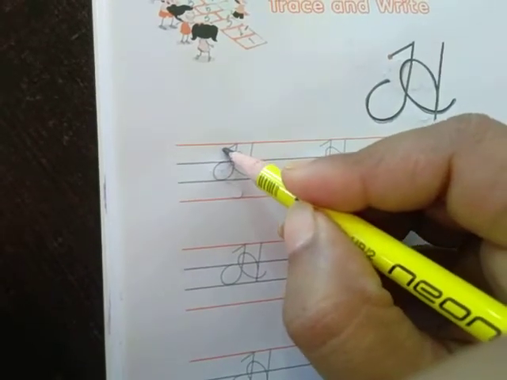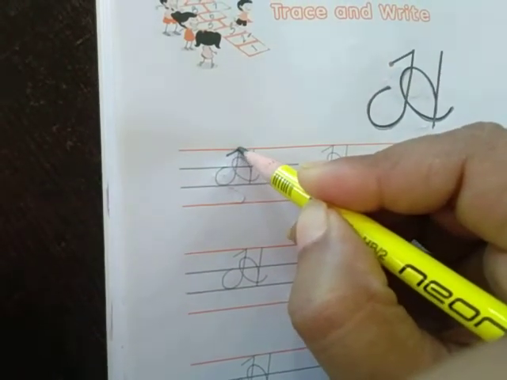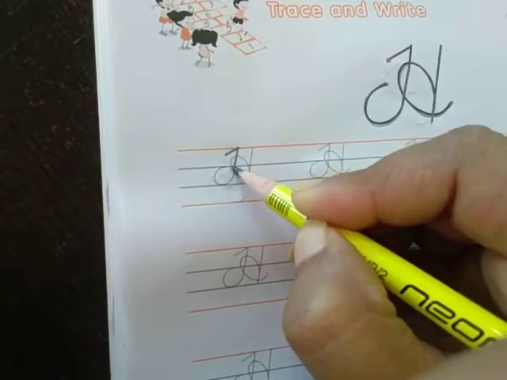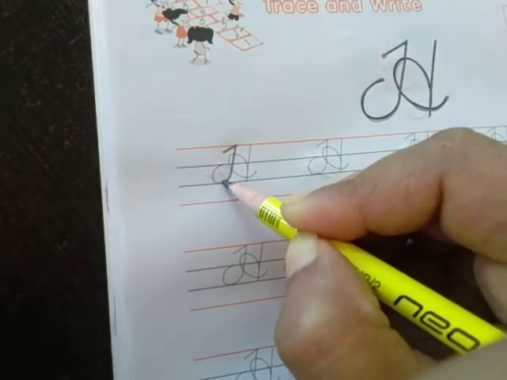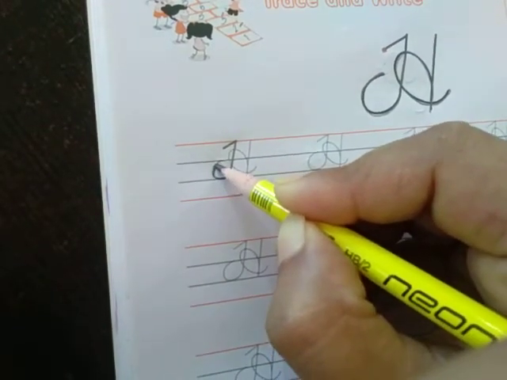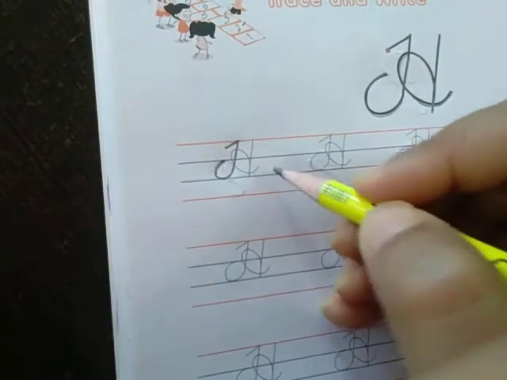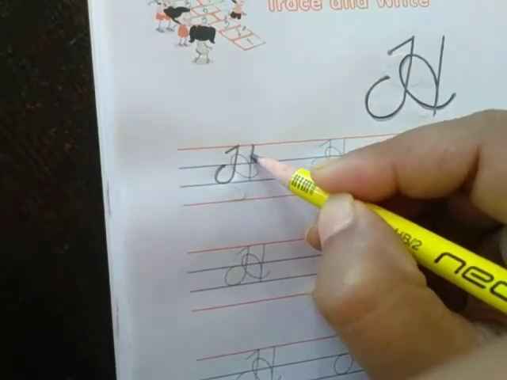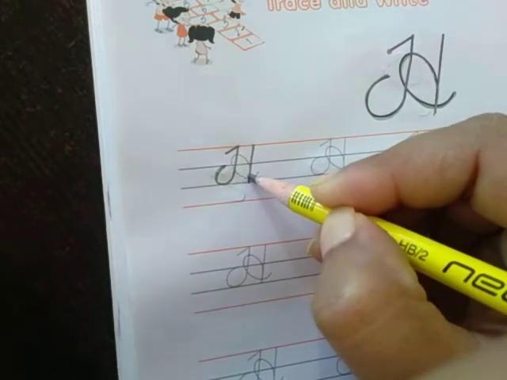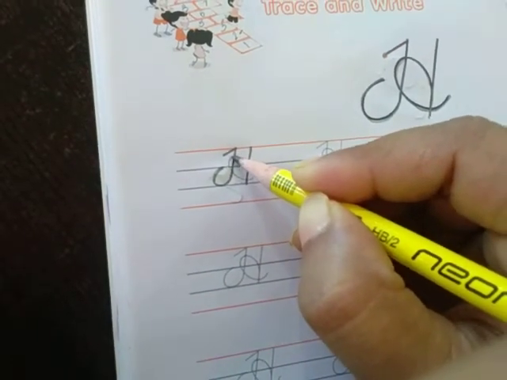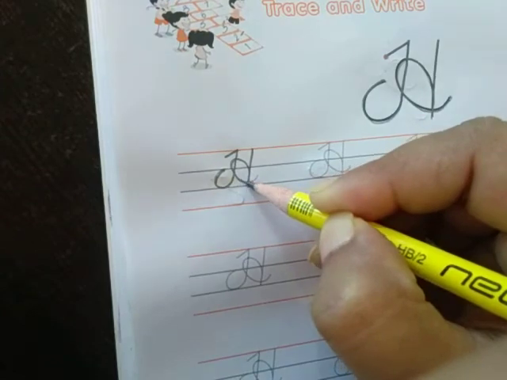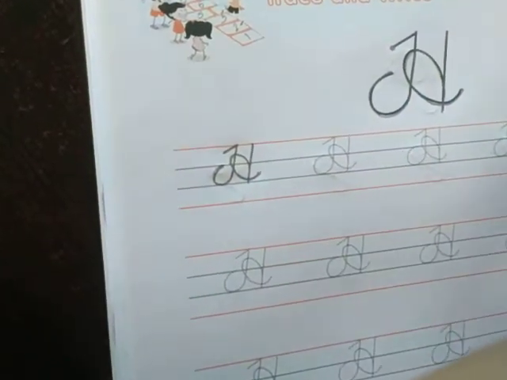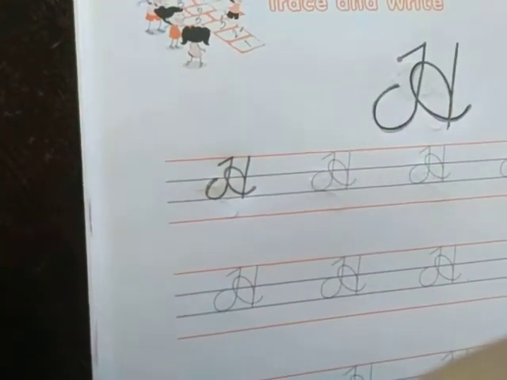From here you have to start, go slanting up, come straight down with a curve. It will be a deep curve that goes up to line number 2. From here you have to come straight down, and from here you have to go for a loop that crosses here. This is cursive letter H. Now see it again.